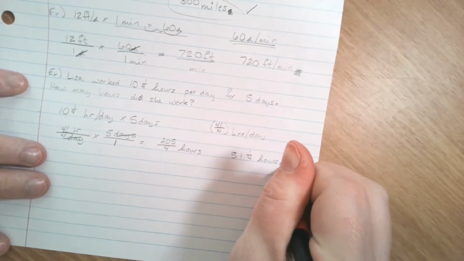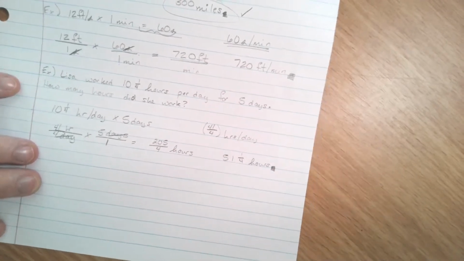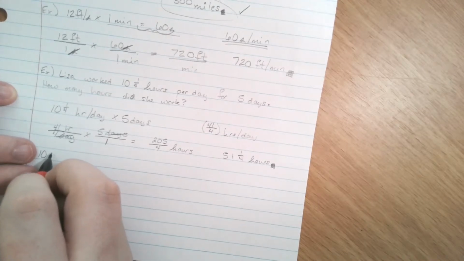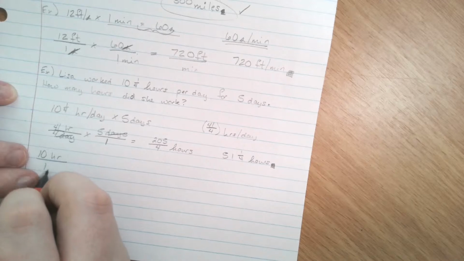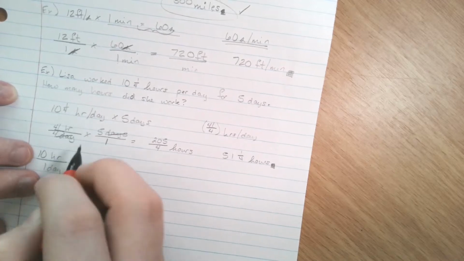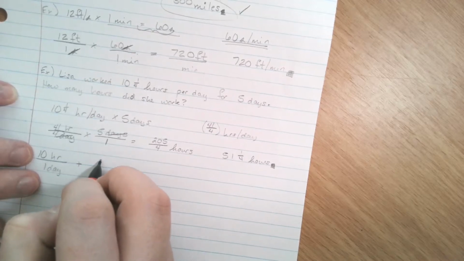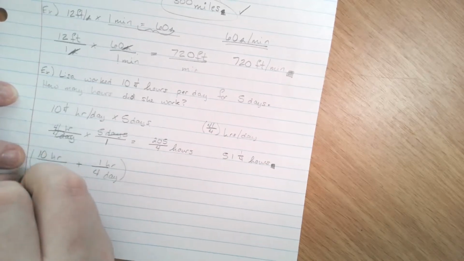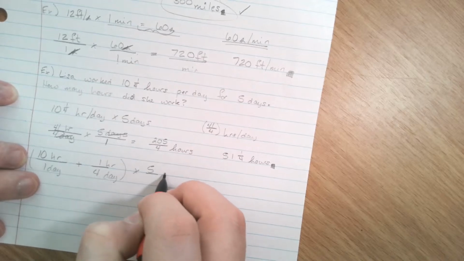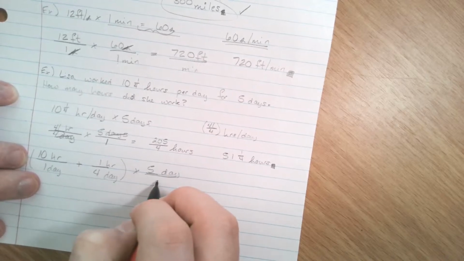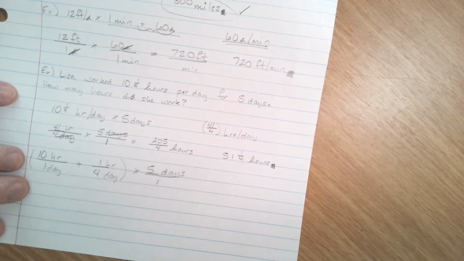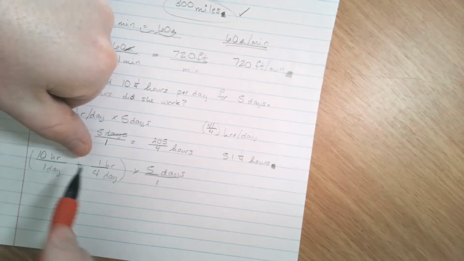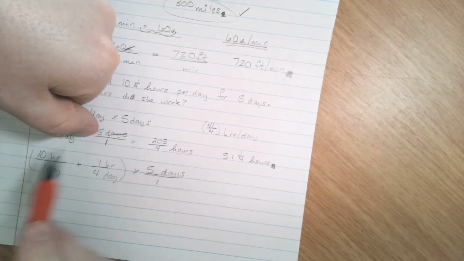Now, something that you may see, you can, because you have 10 hours per day plus 1/4 hours per day times 5 days. If you want to multiply this one first, that one's pretty simple because, again, this is distribution.